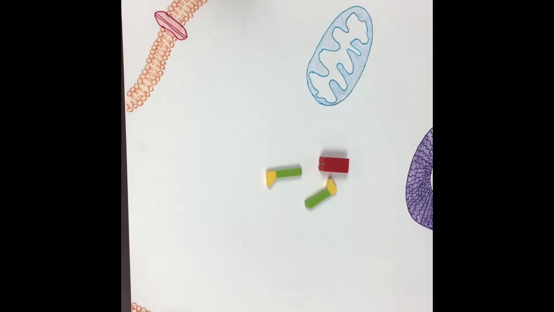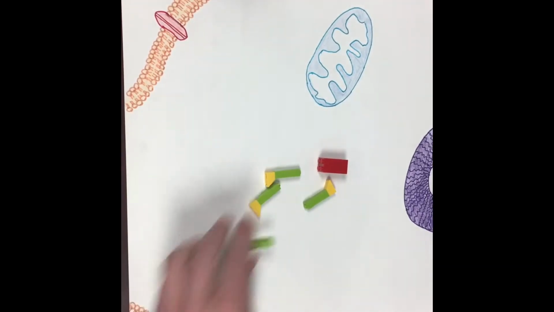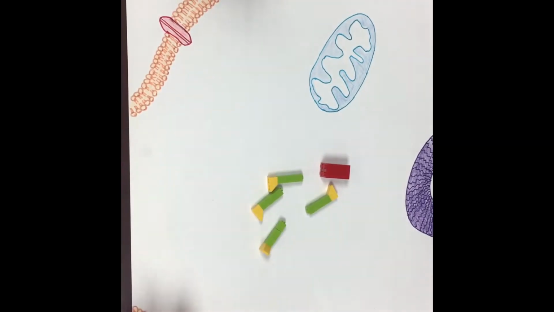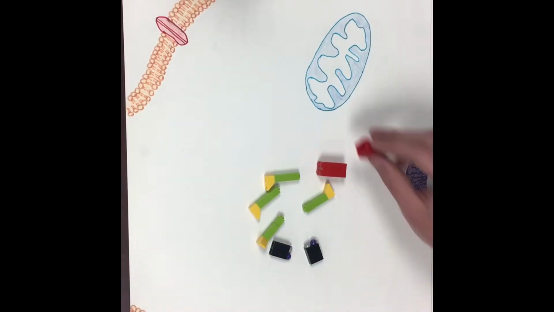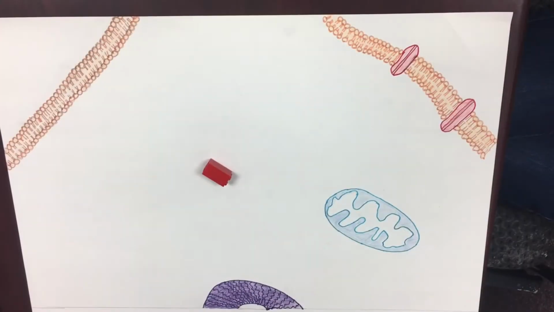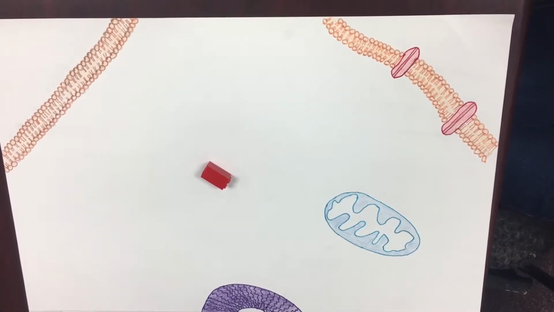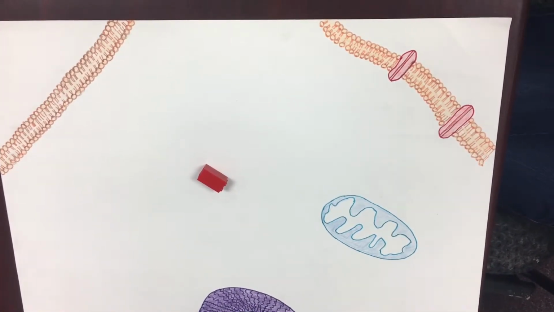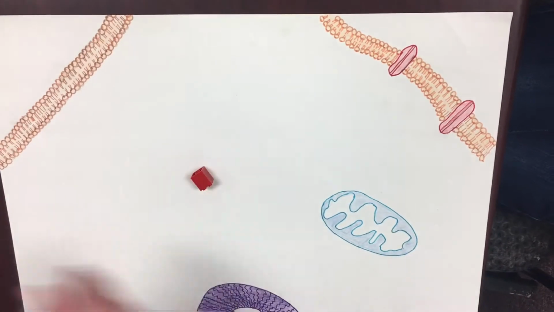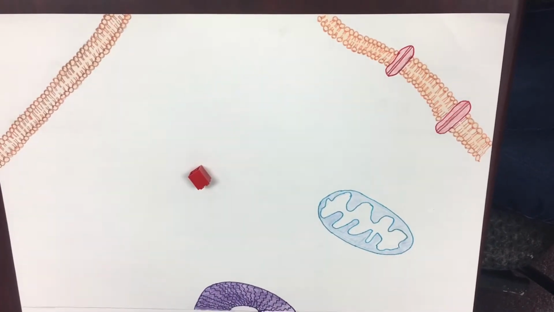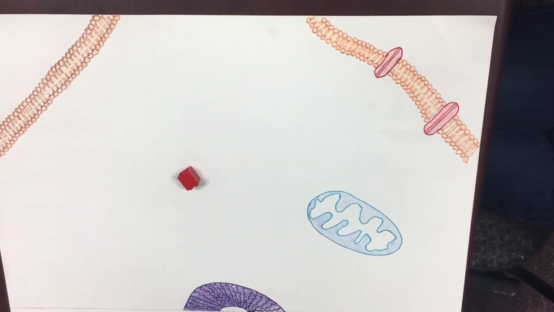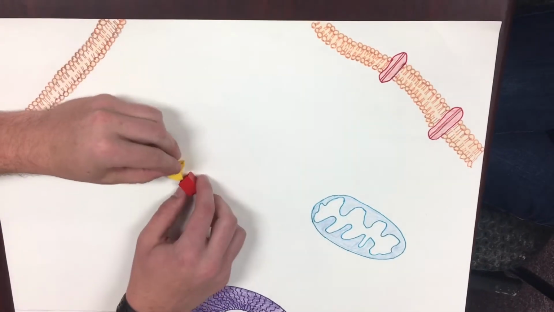This creates a total output of 4 ATP, 2 NADH, and 2 pyruvates. Keep in mind there are 2 pyruvates, so this happens to both. Carbon dioxide is removed from the pyruvate. This creates a 2-carbon molecule called acetate. Coenzyme A binds with the acetate to create acetyl-CoA.